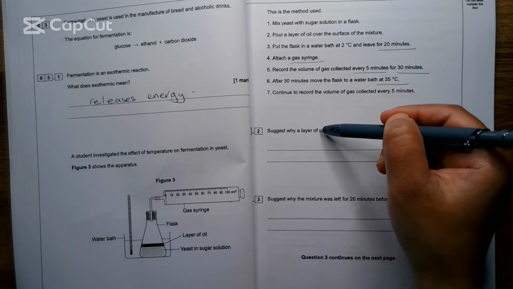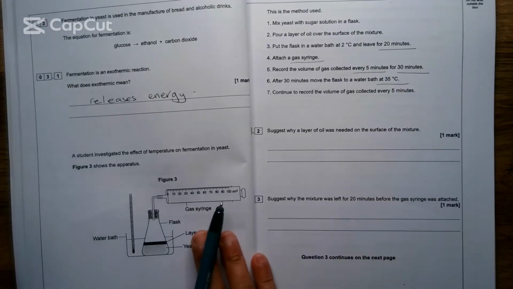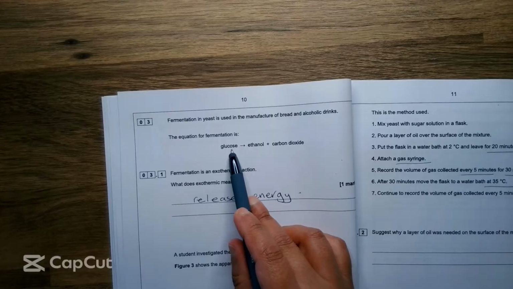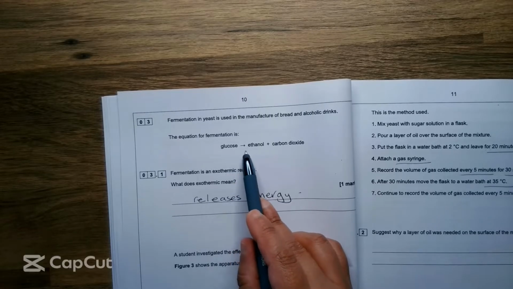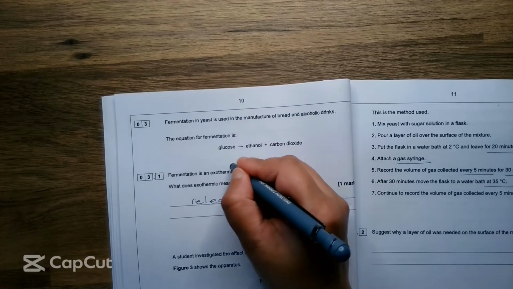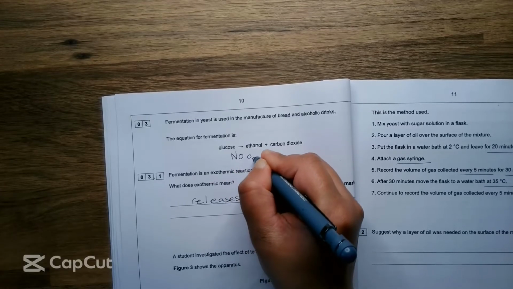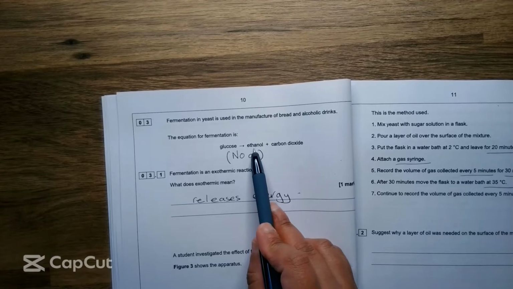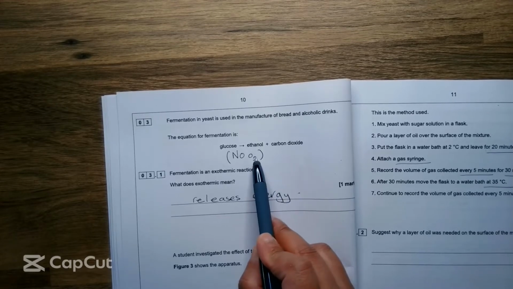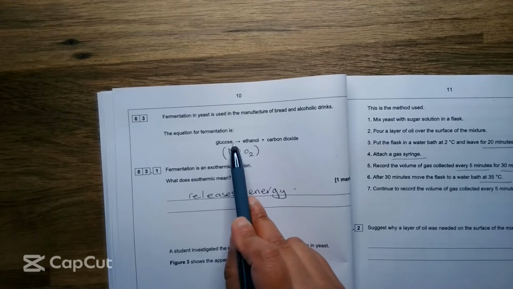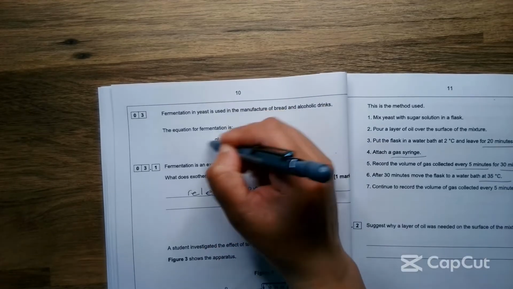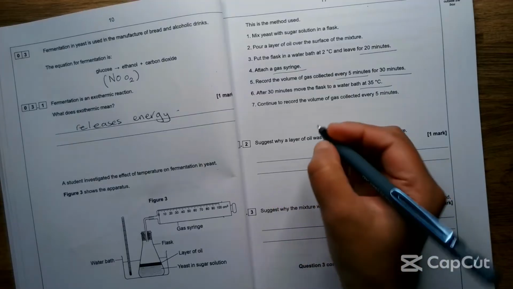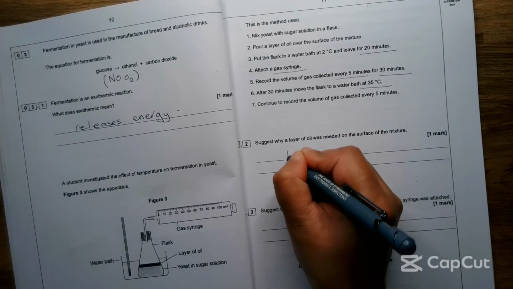Suggest why a layer of oil was needed on the surface of the mixture. Now here, look at your equation. It's glucose, breaks down into ethanol and carbon dioxide. No oxygen here. Because if you want to produce ethanol and carbon dioxide, there should be no oxygen. So fermentation is basically anaerobic respiration. So that layer of oil is essential because it keeps oxygen out.